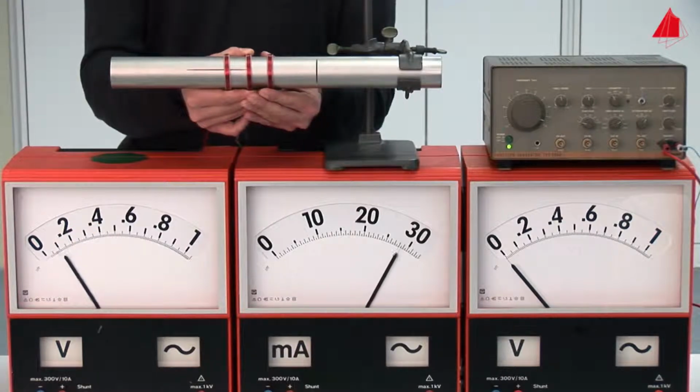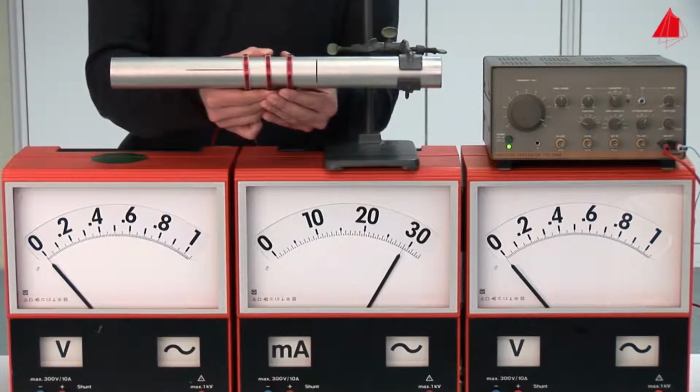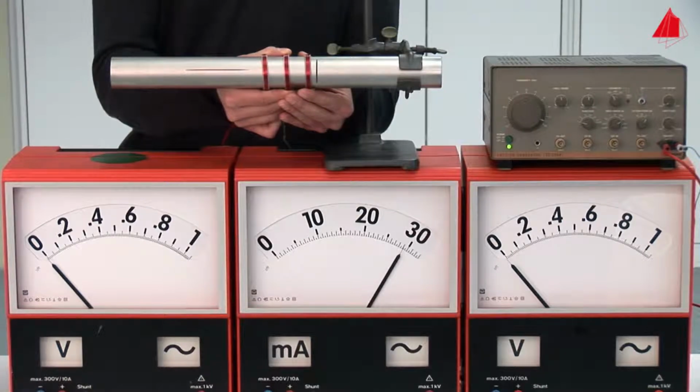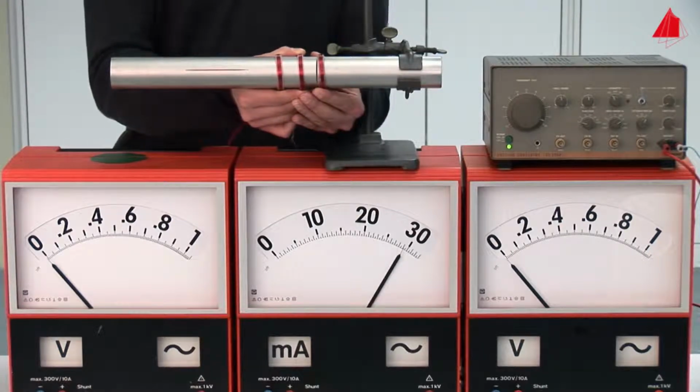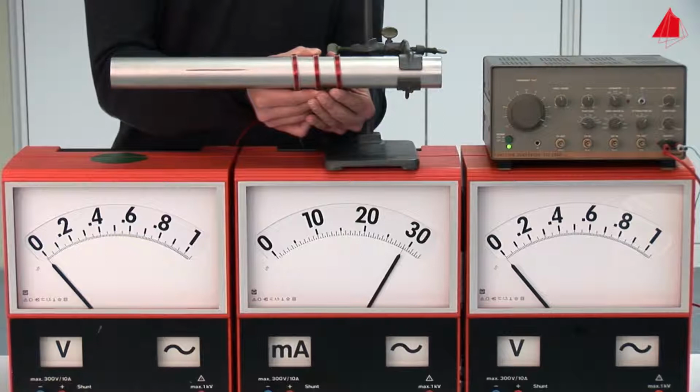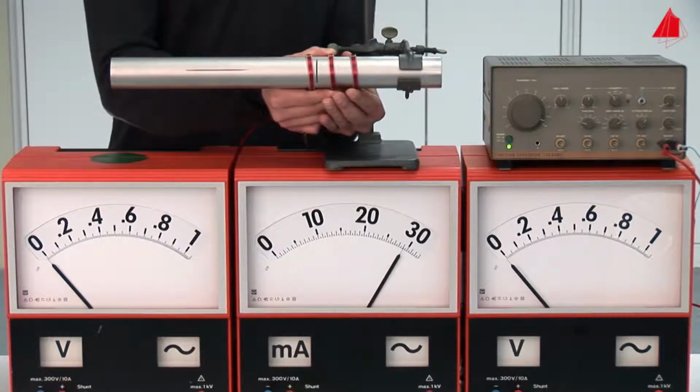Further to the right, where the tube is intact, the pointers of none of the voltage meters are deflected. Unfortunately, the saw cut in circumferential direction is again not detectable.